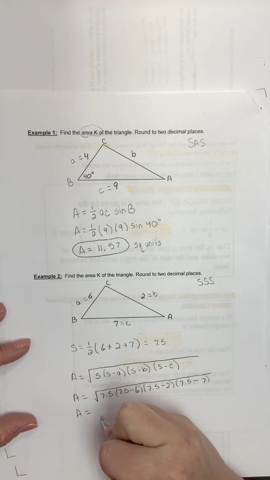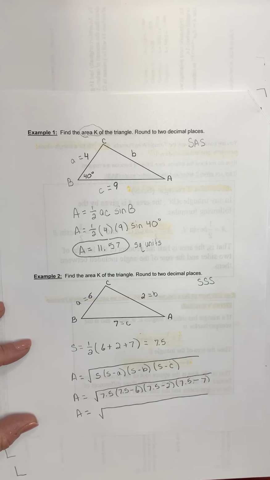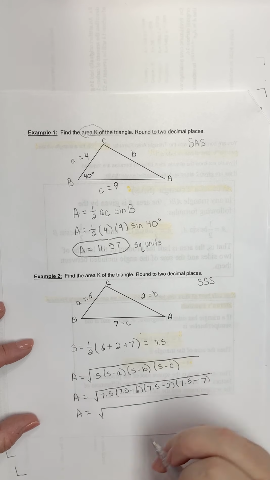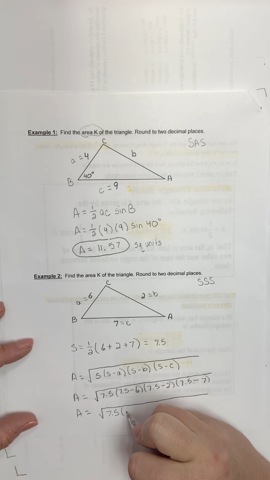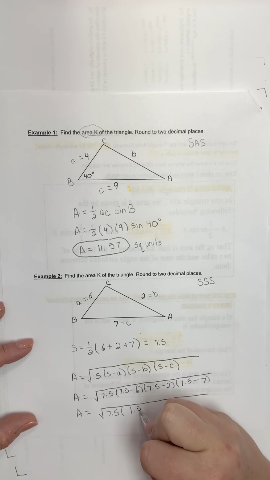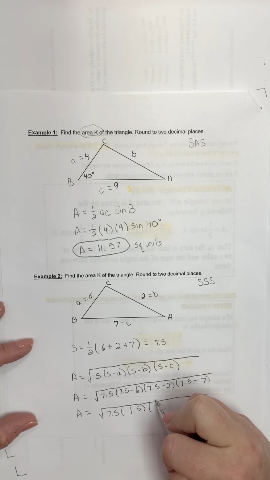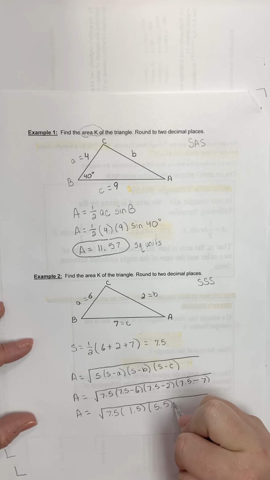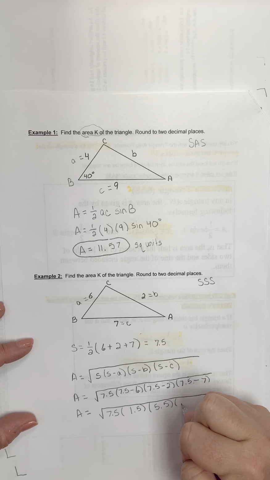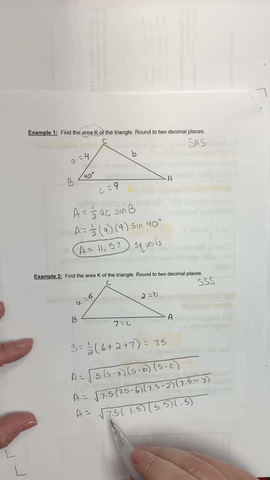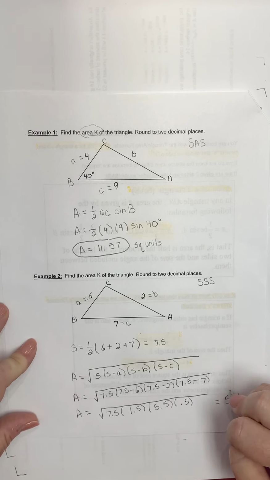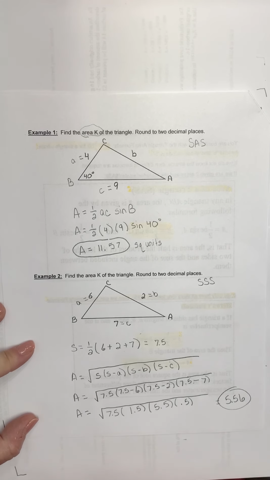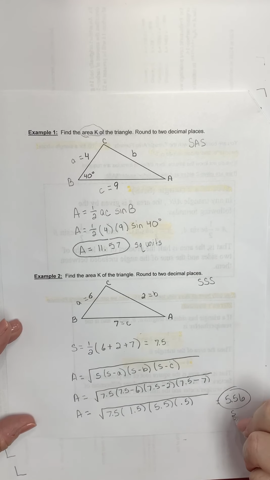Okay. Now you can go ahead and put that whole thing right in your calculator. If you have a graphing calculator, it can handle it. Otherwise, if you want to take it one step at a time, 7.5 minus 6 is 1.5. 7.5 minus 2 is 5.5. And 7.5 minus 7 is 0.5. Multiply all 4 of these together, hit enter, take the square root, and we have an area of 5.56. And again, that is square units.